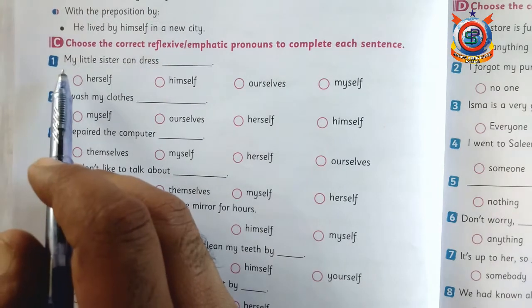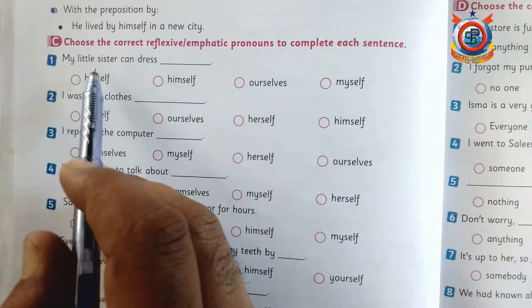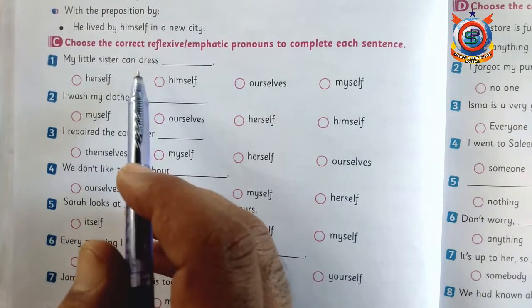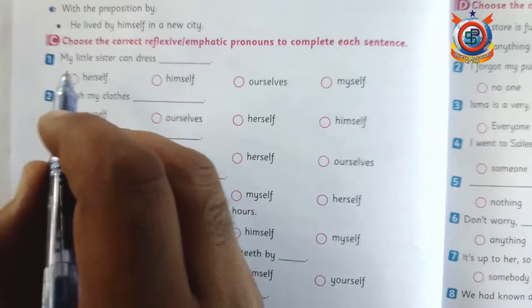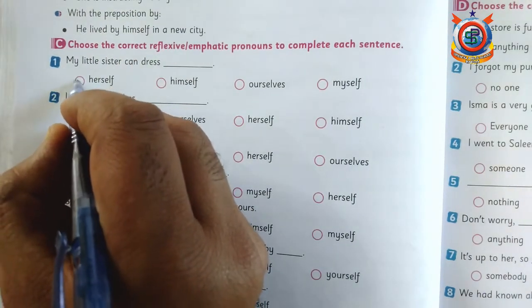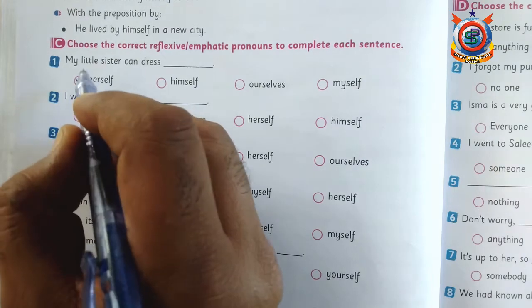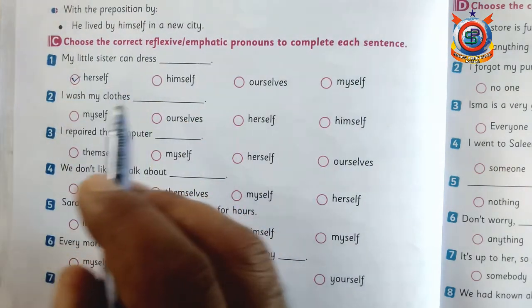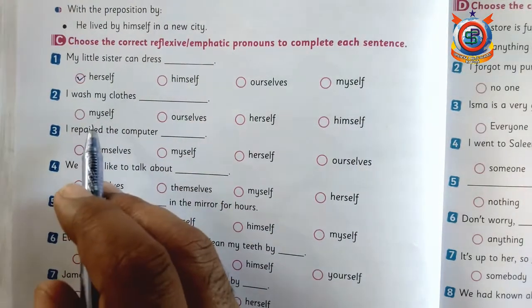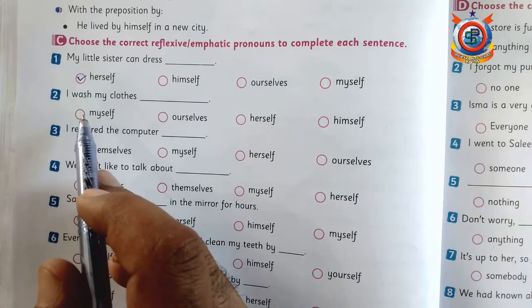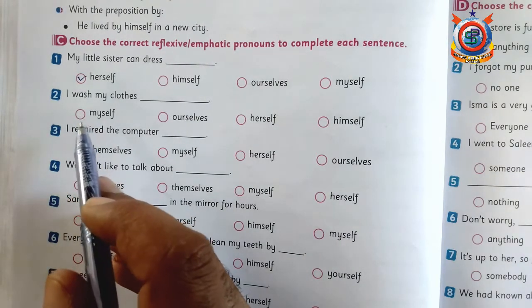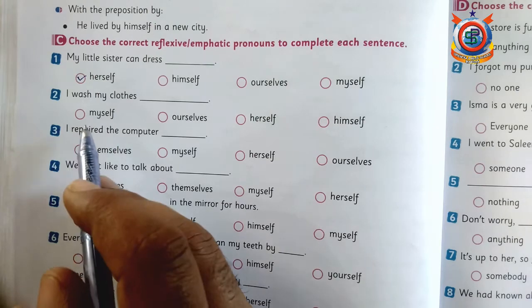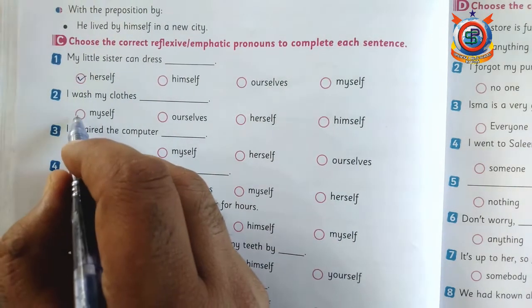Number 1. My little sister can dress herself. Option A. My little sister can dress herself. I wash my clothes. The right option is option A, myself.